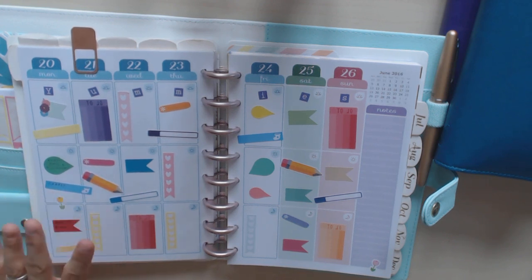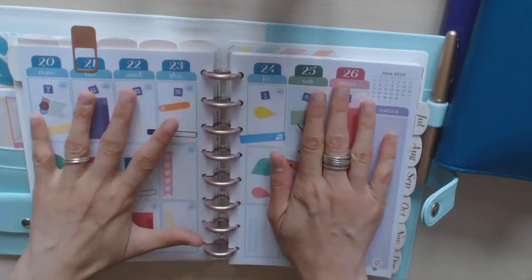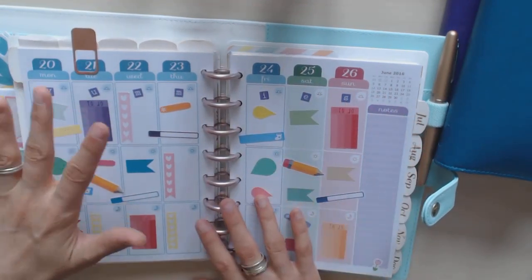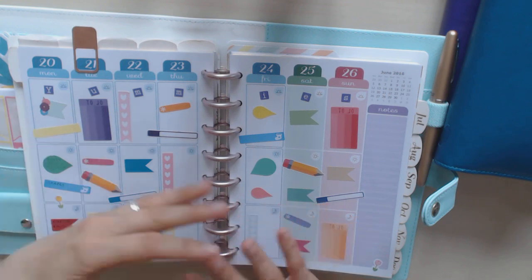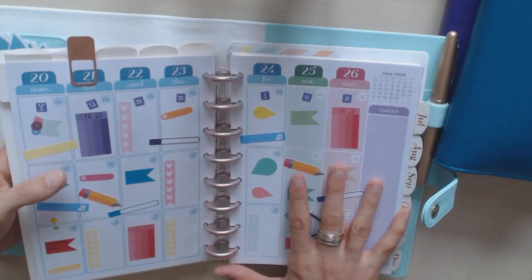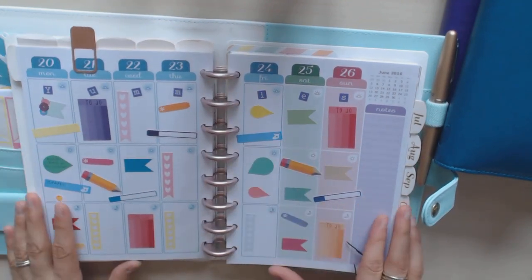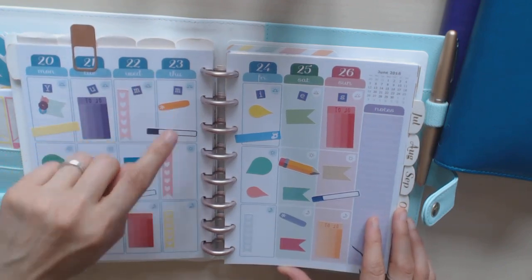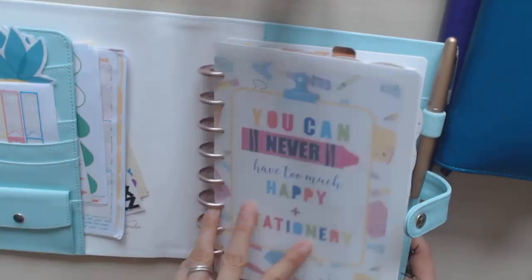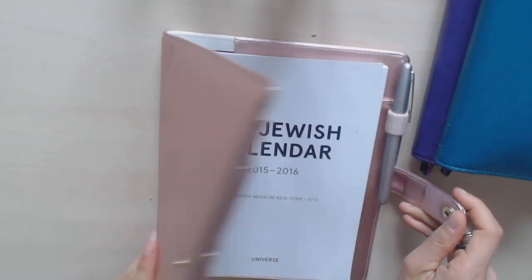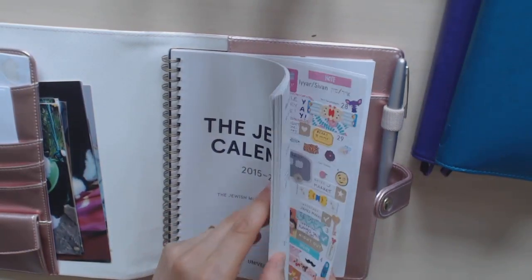So probably this is actually a useful thing to have because it's nice and big, it's A5 size. I keep it open on our desk, and so then we can immediately see it. So that's what the weekly pages are for here. It's just morning, afternoon, evening. So that's that one. And then the last planner that I have with weekly pages is my Jewish calendar, which I use as a home planner.